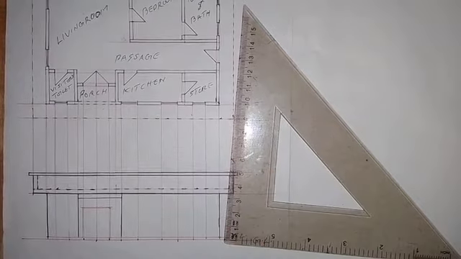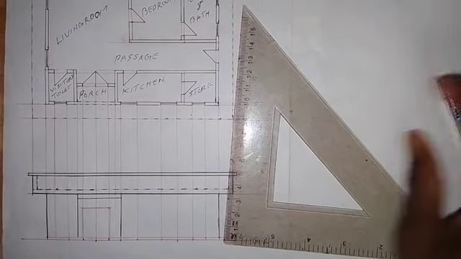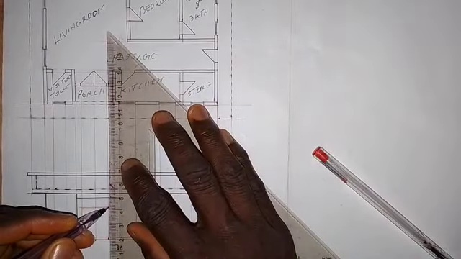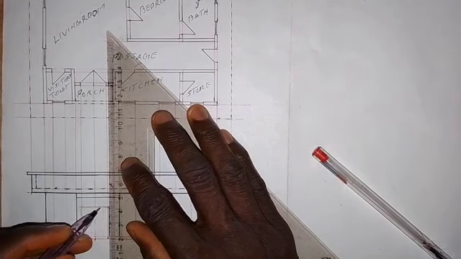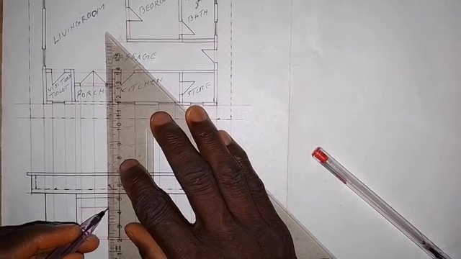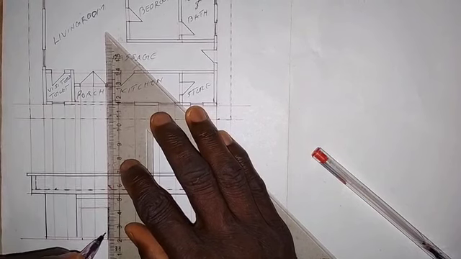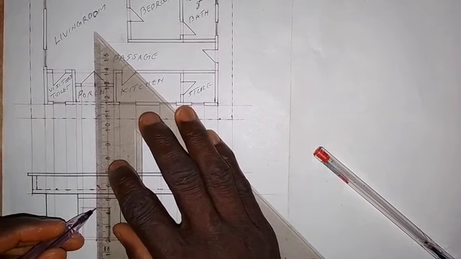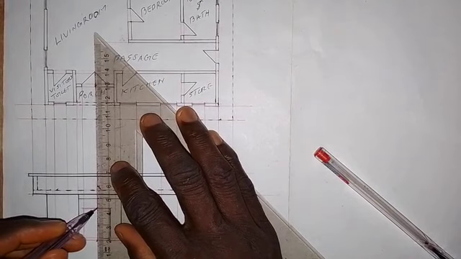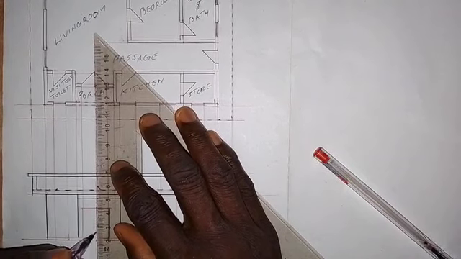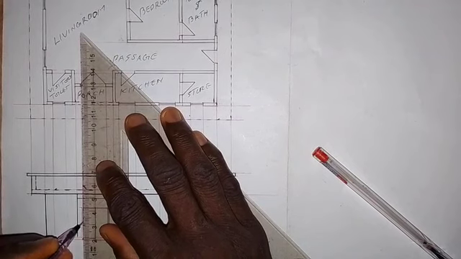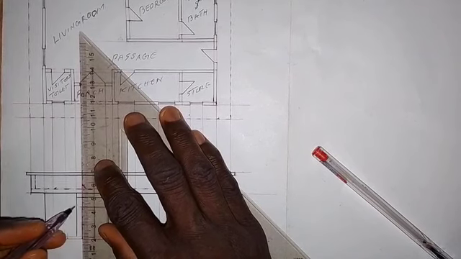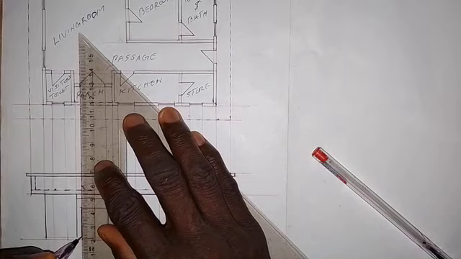Alright, so then I'm going to make this a thick line. The type of door we are using is a flush door. Make this line a thick line, and make this a thick line from here to here, and also make this a thick line.